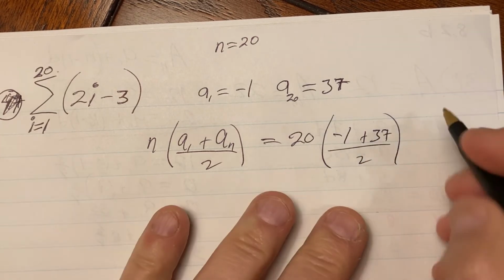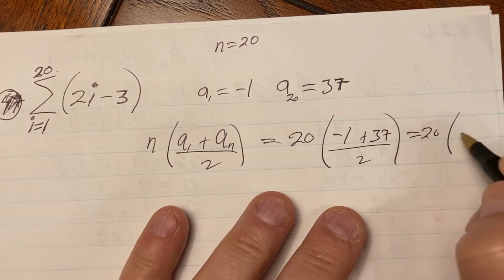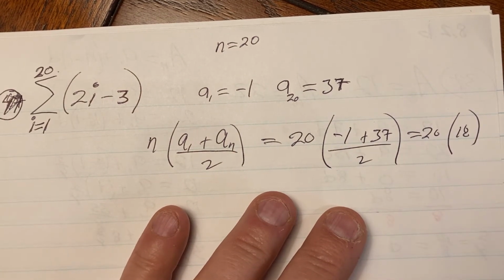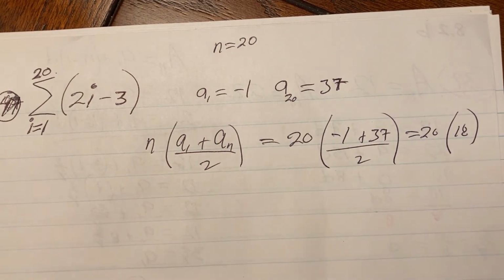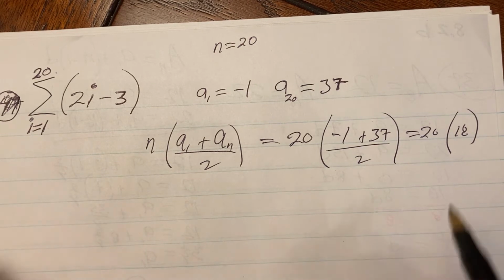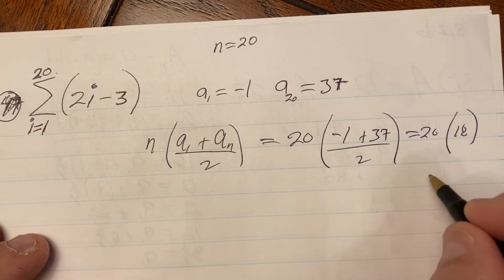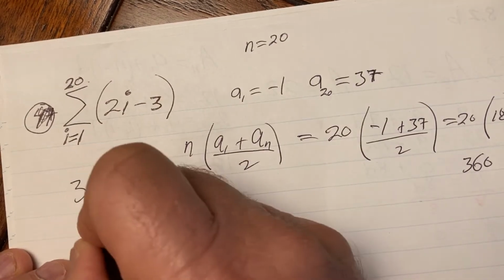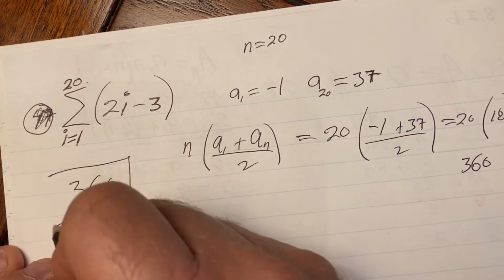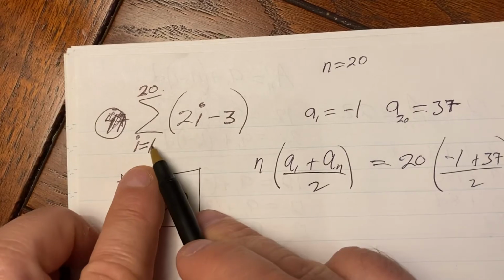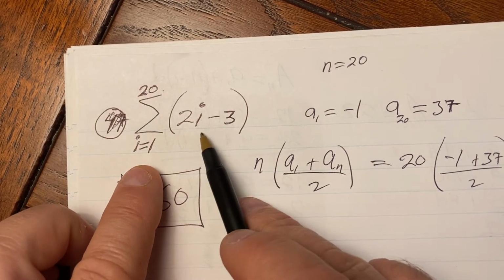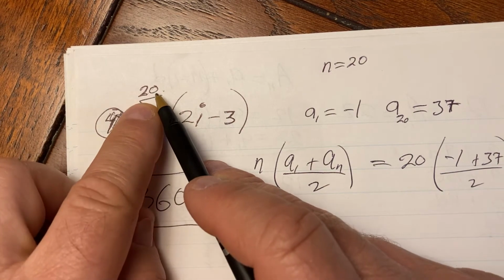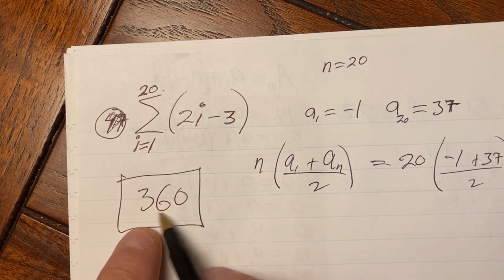36 divided by 2 is 18. 20 times 18. What's 20 times 18? 2, 18, 36, 360. So if you took this and added up all these: first term, second term, third term, fourth term, fifth, sixth, seventh, eighth, ninth, 10th, 11th, 12th, 13th, 14th, 15th, 16th, 17th, 18th, 19th, 20th. All 20 terms, you add them up, you're going to get 360.